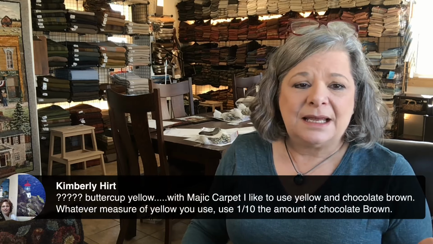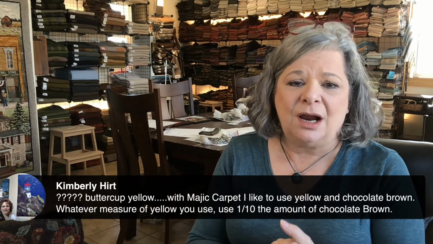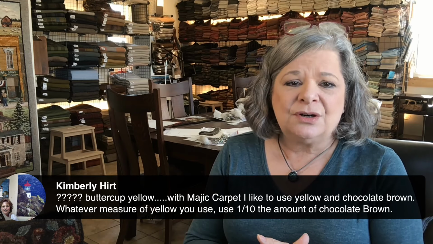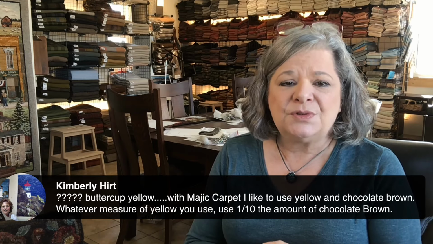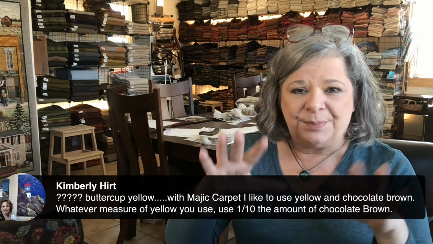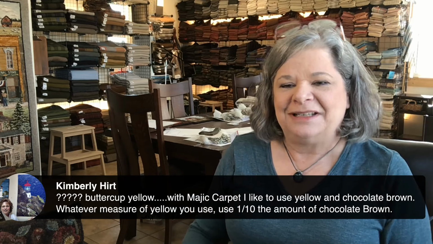So Kim says, buttercup yellow. With magic carpet, I like to use yellow and chocolate brown. Whatever measure of yellow you use, 1/10 the amount of chocolate brown. And the brown's going to temper it, so it's not quite so intense.